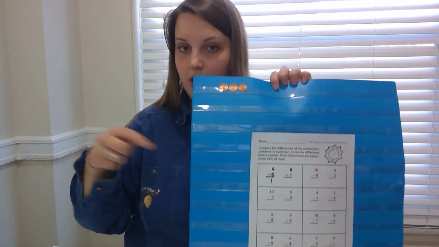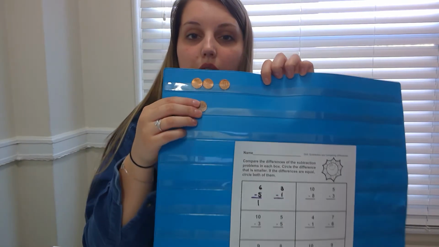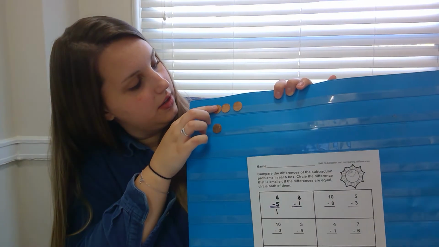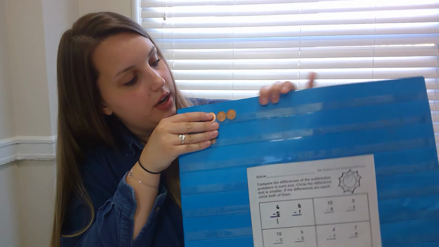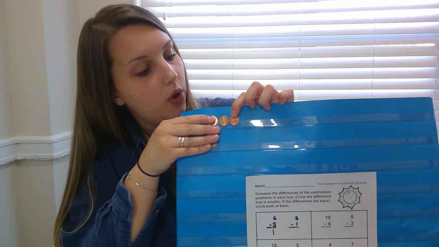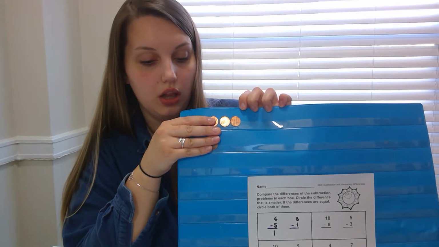Okay, so 3, oh, there's my 3 minus 1. I put my 1 underneath, and I can see here there's 1 match. So I cover, and how many are left? 2, right. 1, 2. Double check. 1, 2. 2 are left.